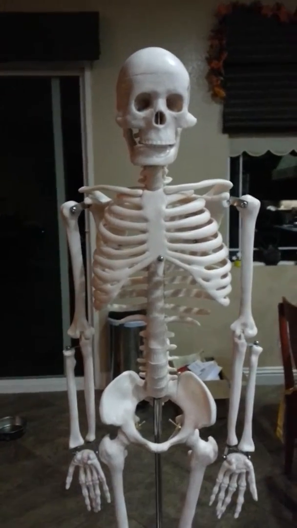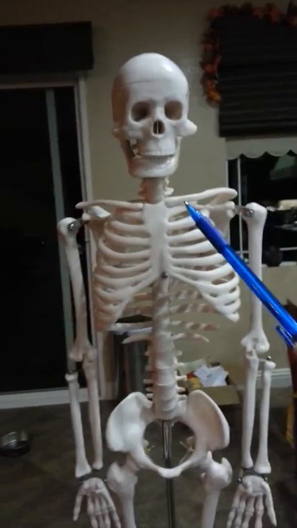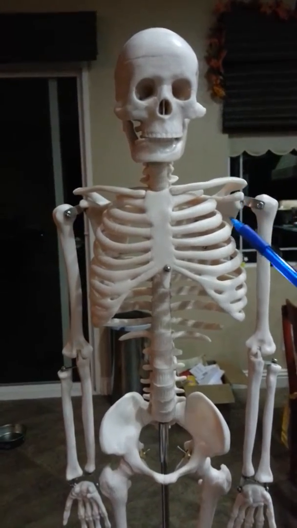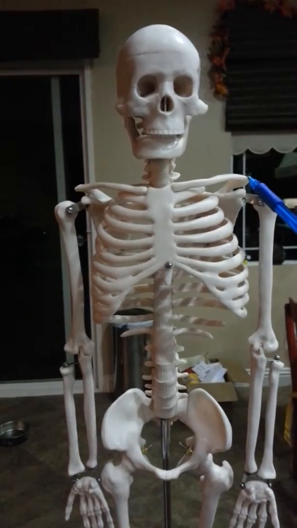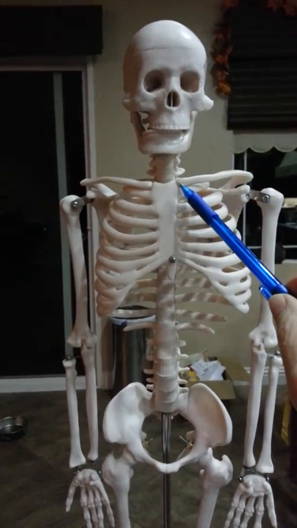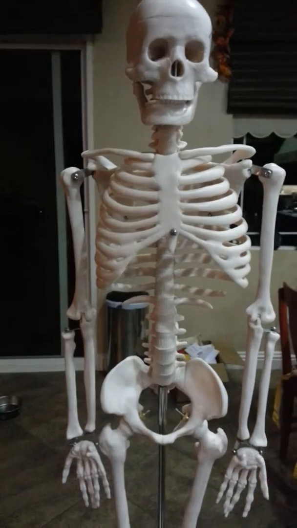Start with the pectoral girdle, which includes the clavicle and the scapula. The clavicle has the acromial end and the sternal end.